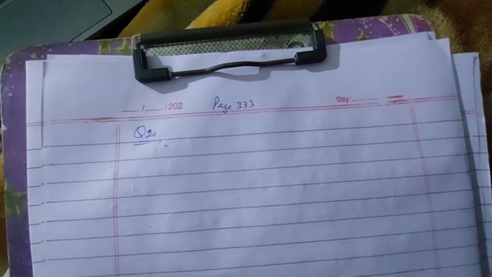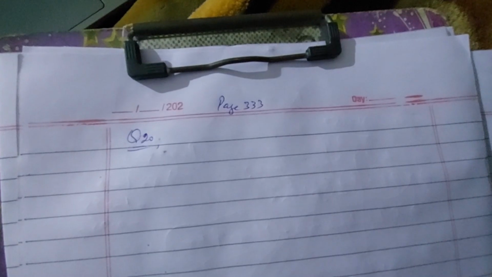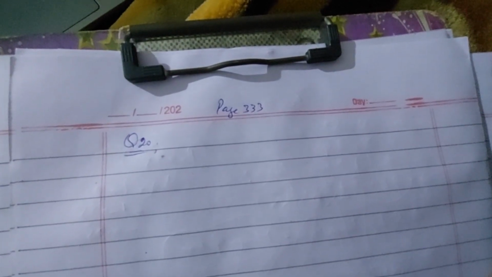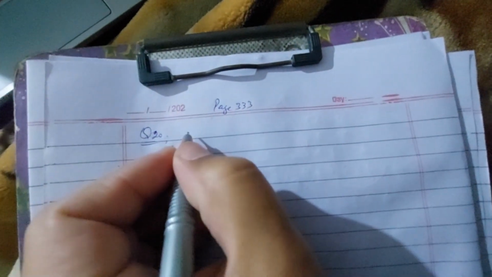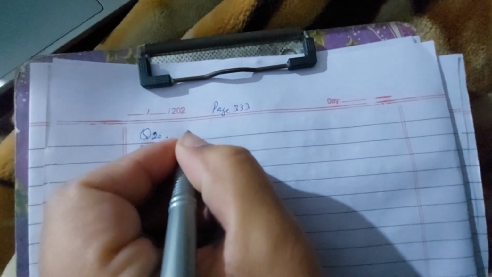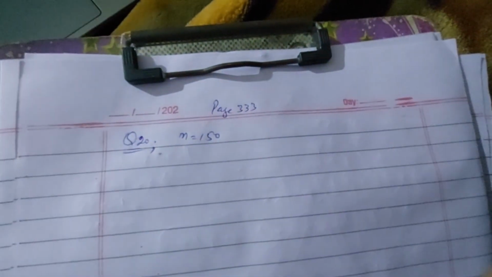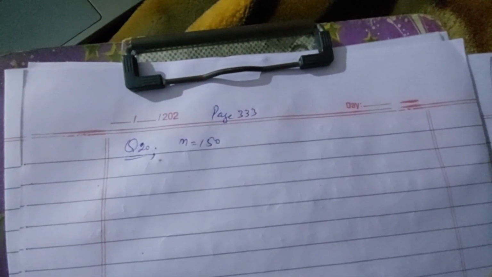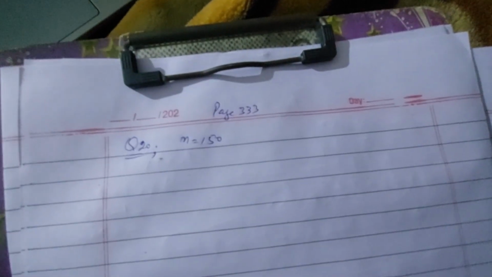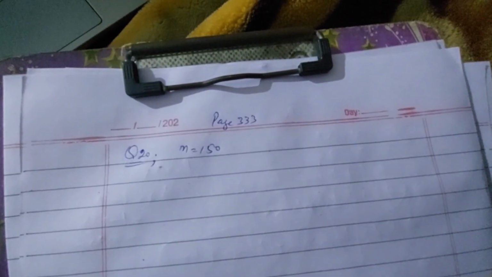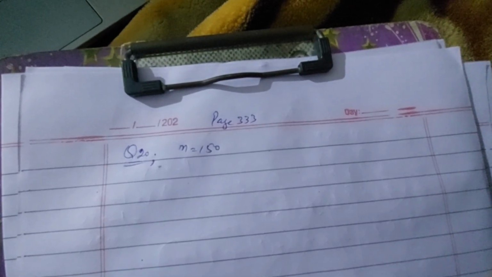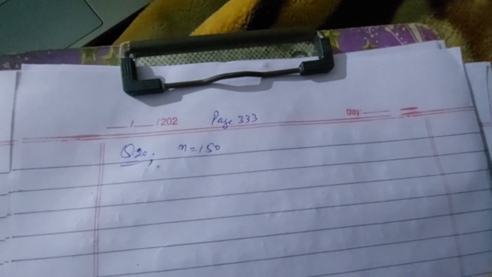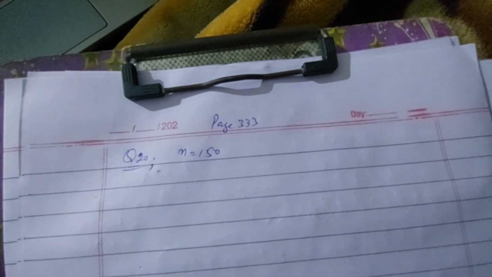The question says that a district official intends to use the mean of a random sample of 150 sixth graders, so n is equal to 150, from a very large school district to estimate the mean score that all the 6th graders in the district would get if they took a certain arithmetic achievement test.